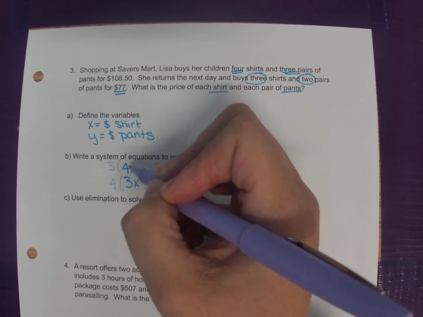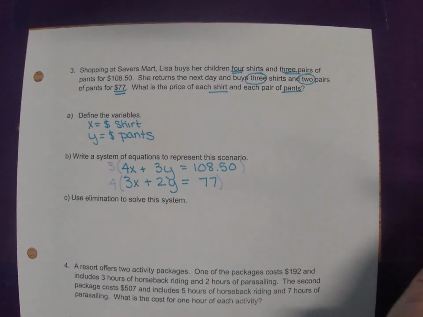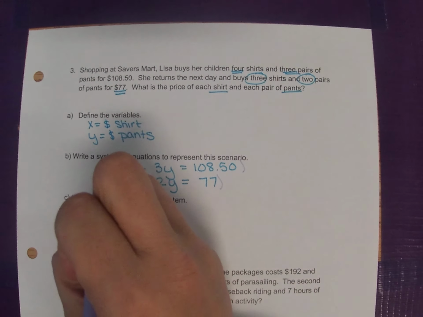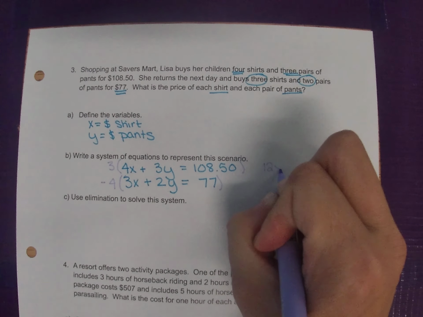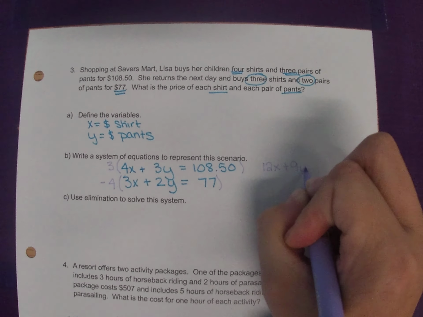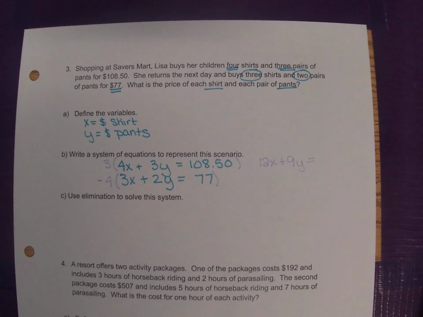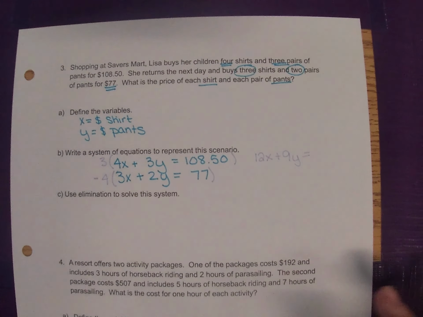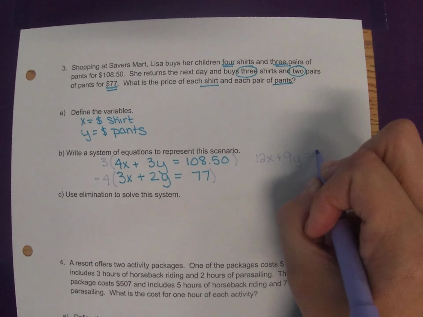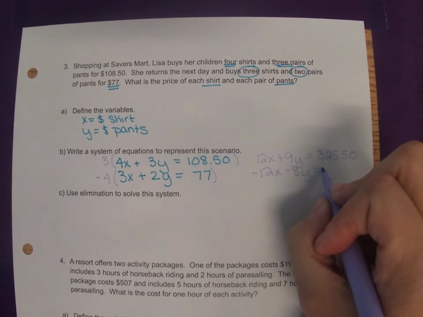Right? These are both positive. They're the same sign, and we do not want them to be the same sign, so we need to put a negative on one of them. So our top row, I'm going to distribute that 3 all the way through. 12x plus 9y. I'm going to use my calculator here. 108.50 times 3 gives me 325.50. Okay, and then my bottom equation, a negative 12x minus an 8y equals negative 308.